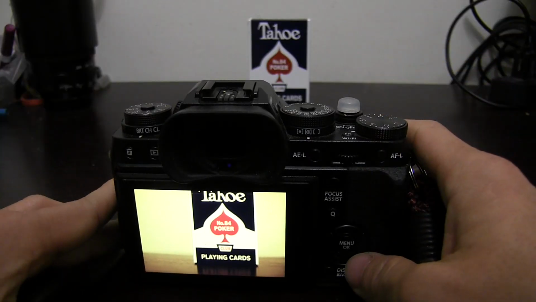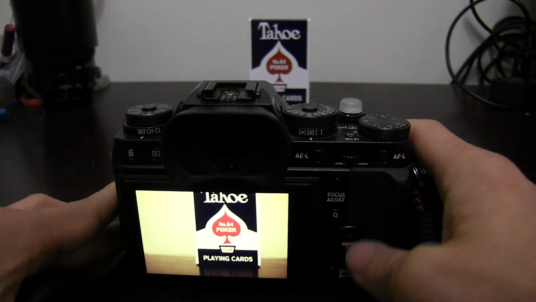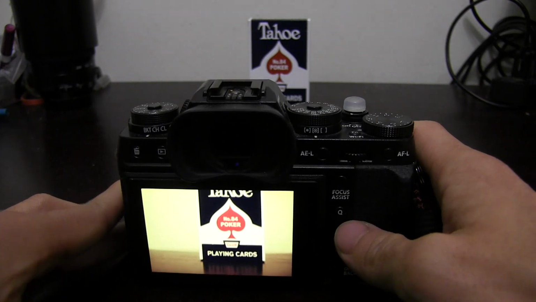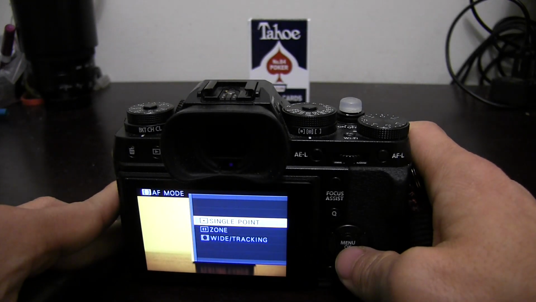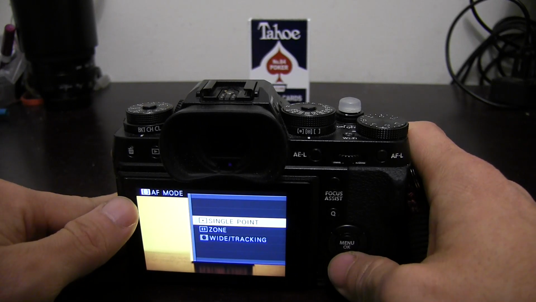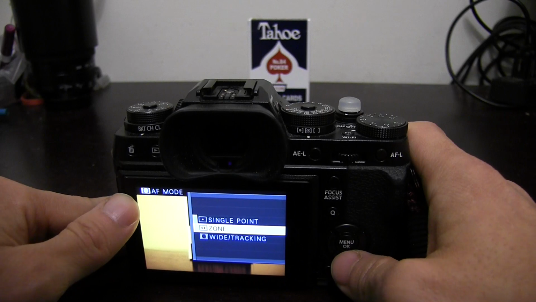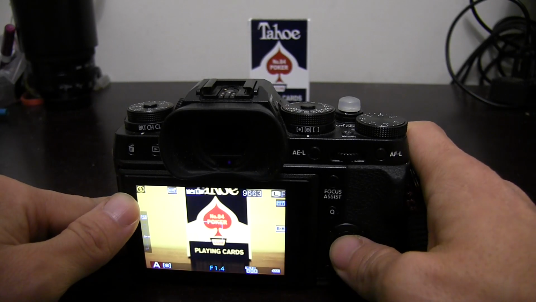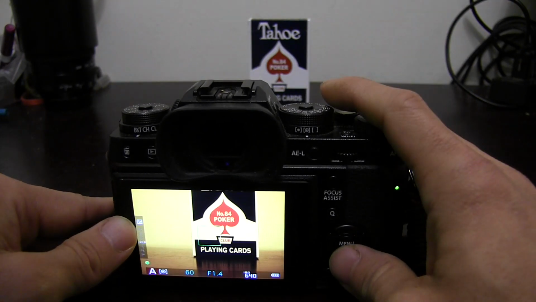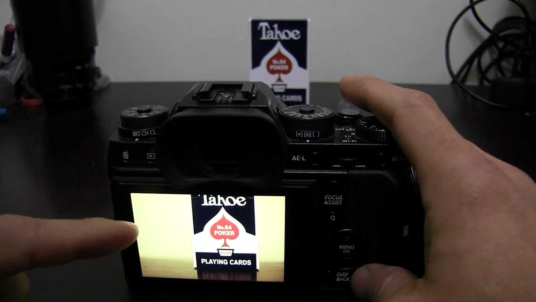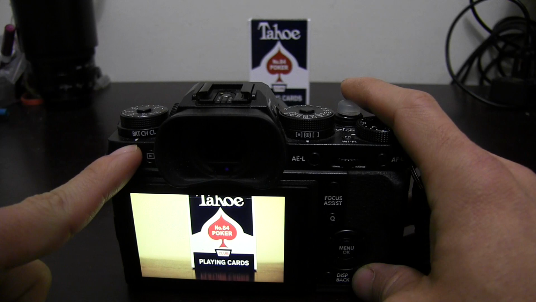Now let's go over the fun function buttons right here. These are more ones I'm using more often. If I press the up arrow key, it goes to autofocus modes, as I mentioned. Single point, zone, wide tracking. These are different kinds of autofocusing. Single point is the one I'm using majority of the time. Literally point and shoot. It took 3 pictures just now because I left it on bracketing.